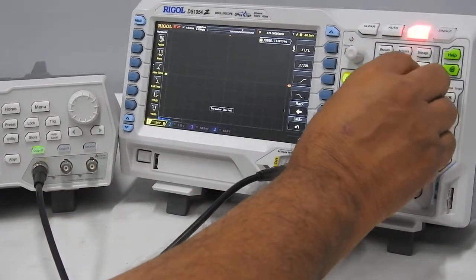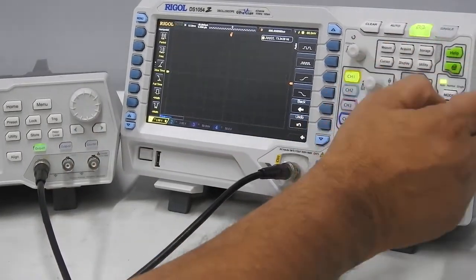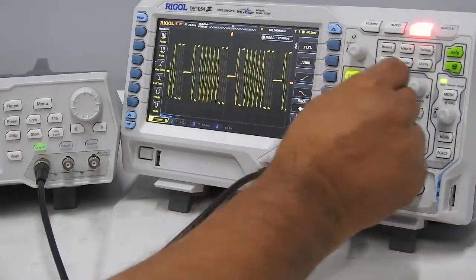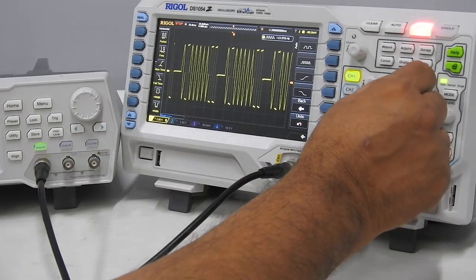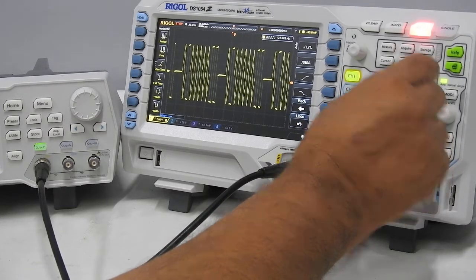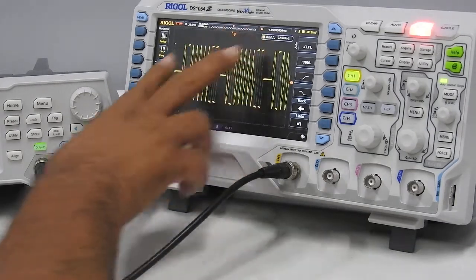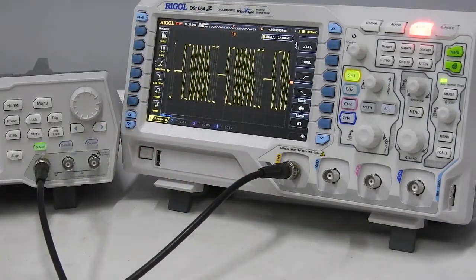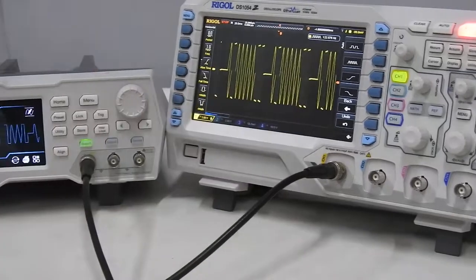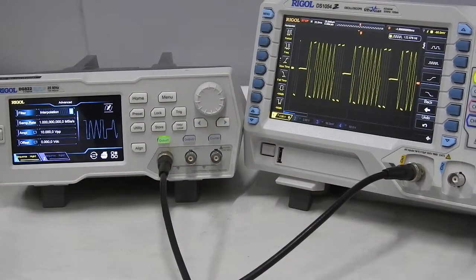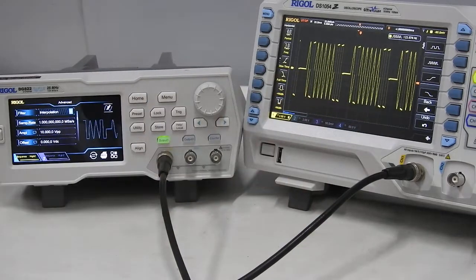This sequence is basically a repeating sequence. If I do this, you can see that this sequence is repeating. Maximum 8 you can set. So whatever you select, it will give you 8 different sequences, for 8 different periods. So this is how you get the sequence signal.